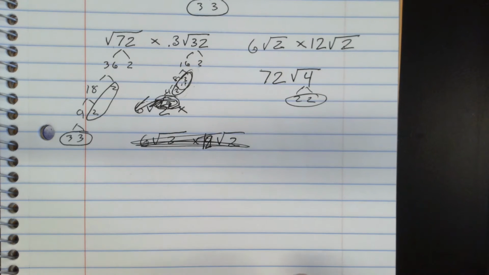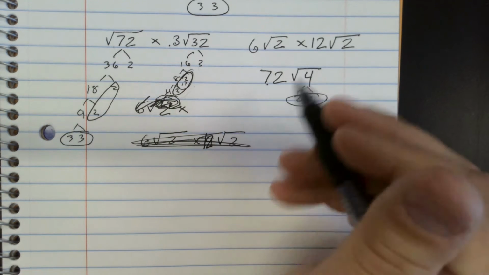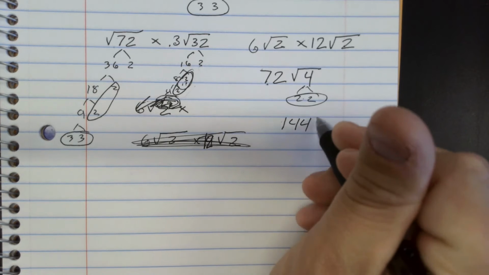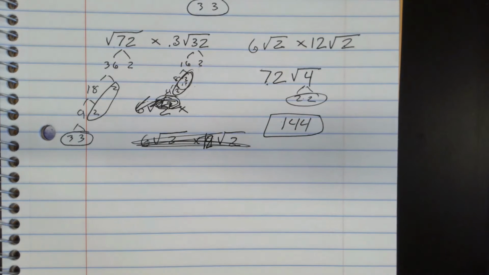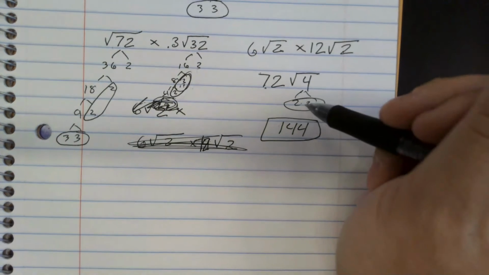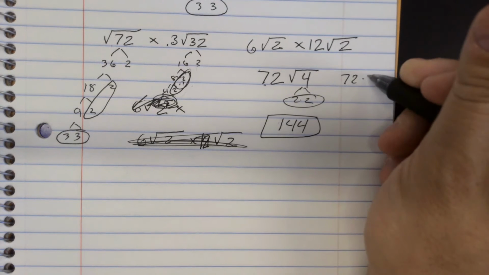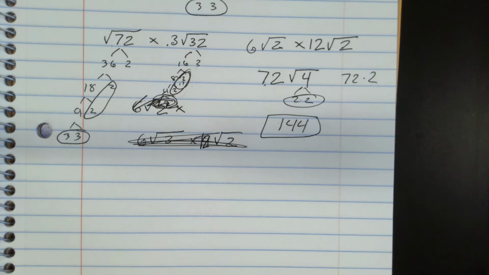So what's left over underneath the root? Nothing. So what happens to the root? It's gone. So we multiply 72 times 2, which gives us 144 as our solution. We bring out this pair of 2s, multiply it to 72, and we get 144.